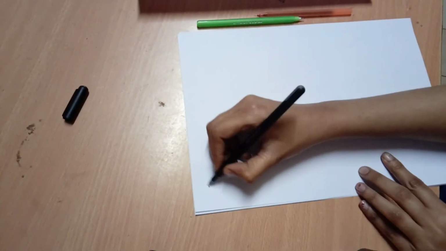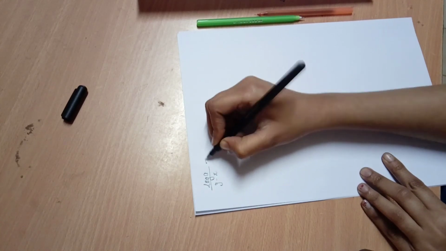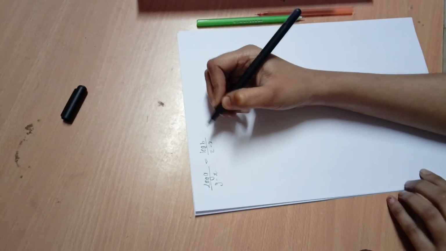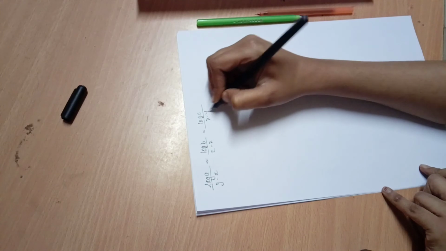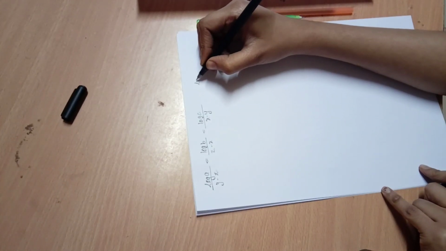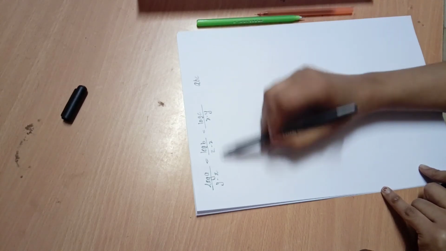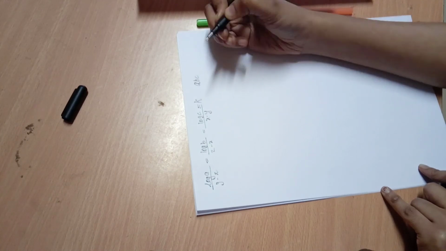Now how to tackle it? The question is log a by y minus z, log b by z minus x, log c by x minus y. What I have to find is abc. Okay, so since these three are equal, why not equate them with a constant?